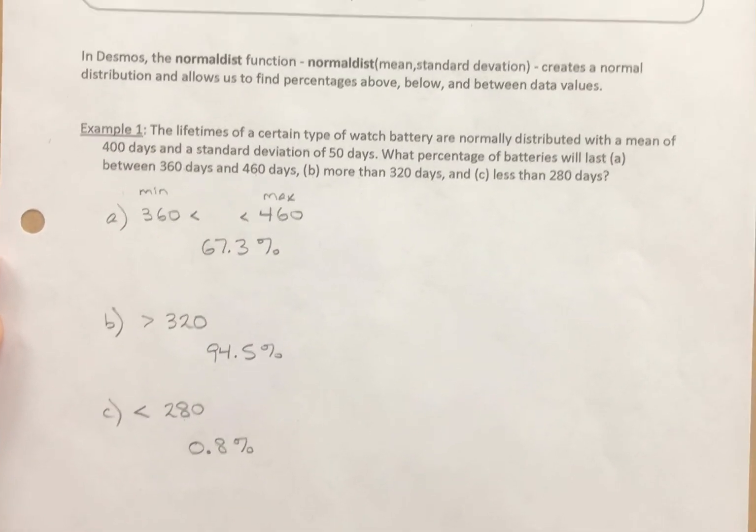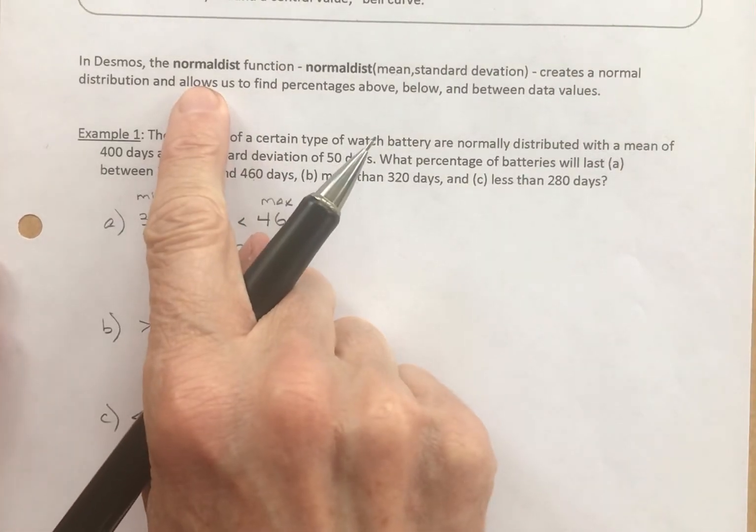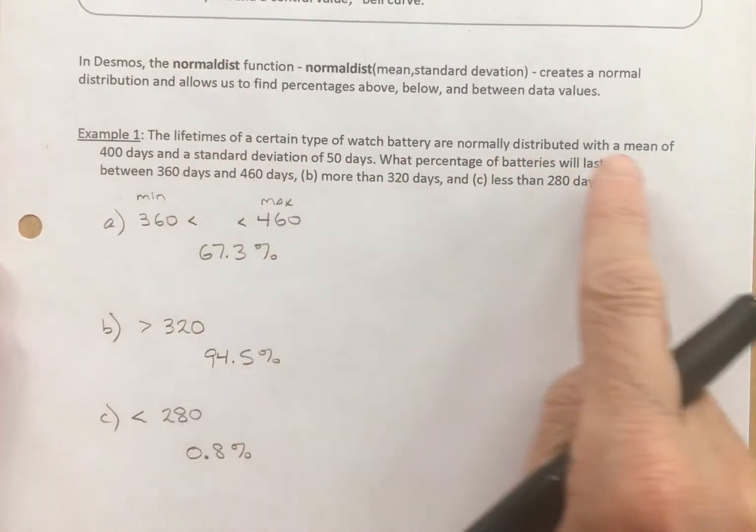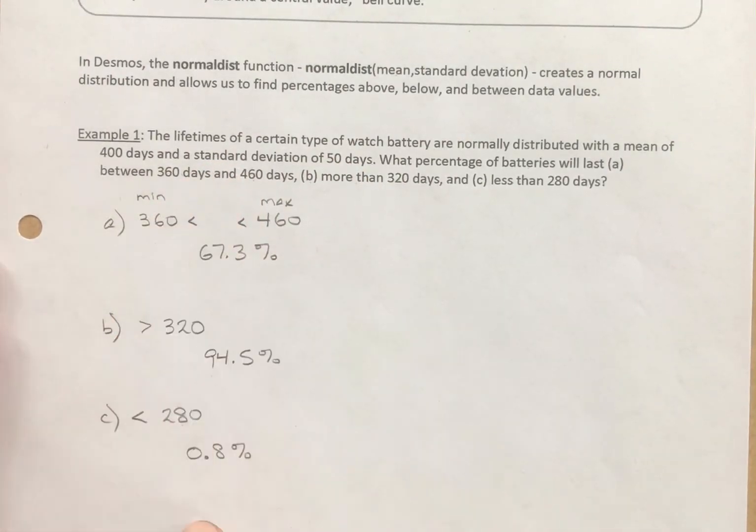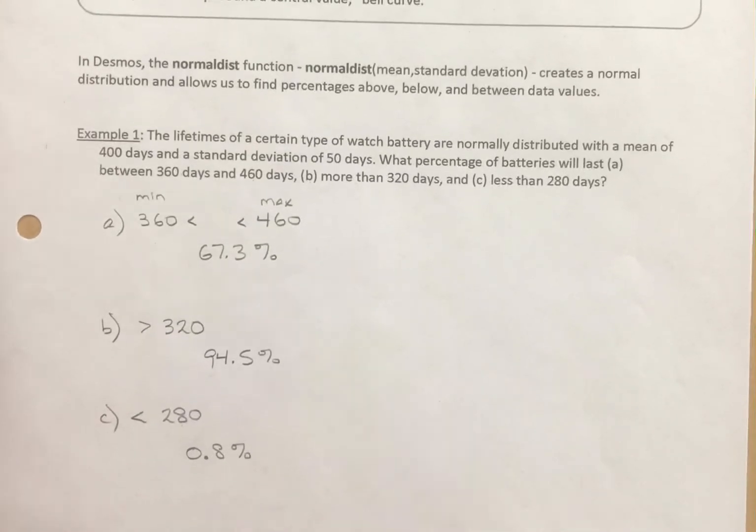The Desmos function, normal distribution, allows you to put in the mean and the standard deviation and then answer all these percentile questions or all these percent questions that a lot of people might ask.